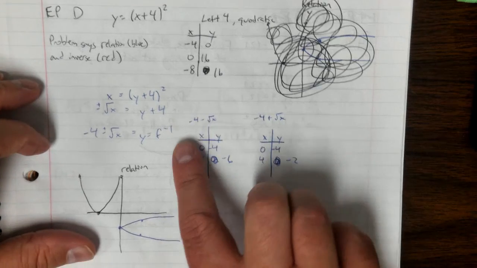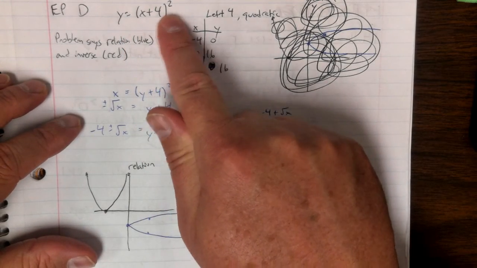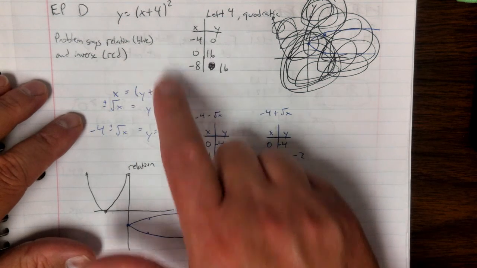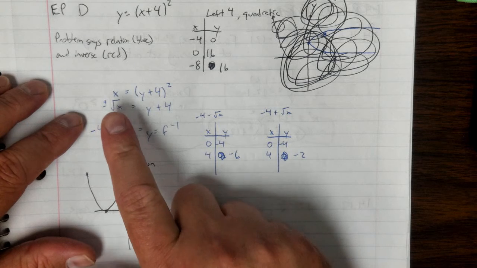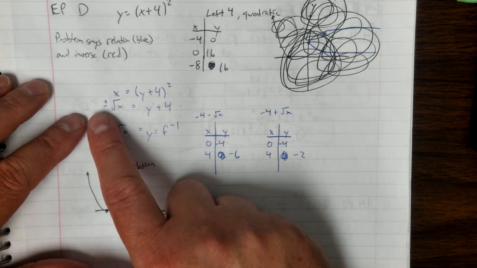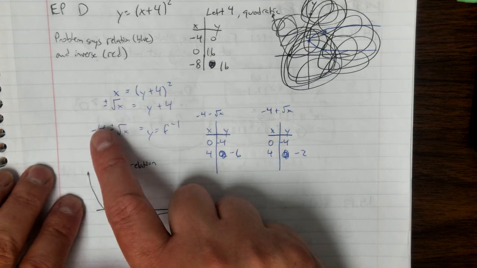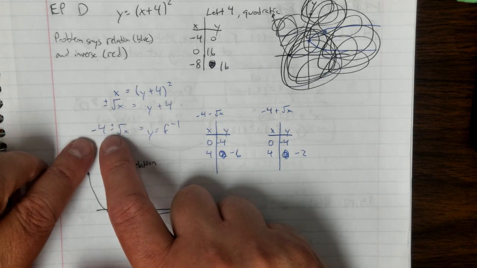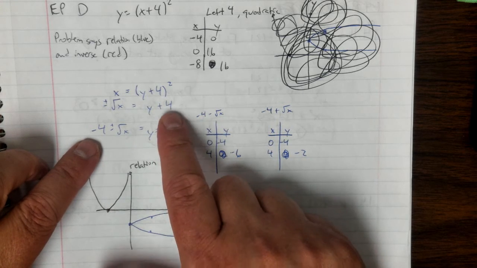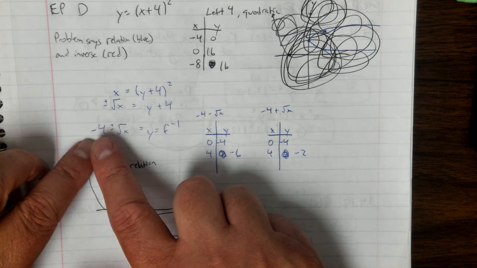So if I had y equals (x plus 4) squared, then you have x equals (y plus 4) squared, because you switch x and y. Then you need to take the square root of both sides, and it is a plus and minus, and then you move your negative 4. So y equals negative 4 plus or minus the square root of x. So you just subtracted 4 from both sides. You can put it in the front or the back, it does not matter.